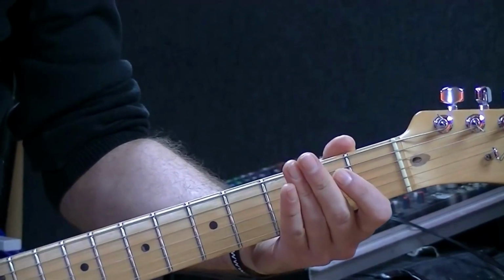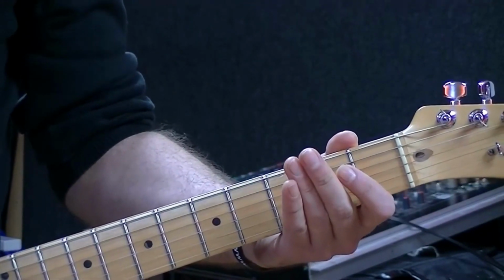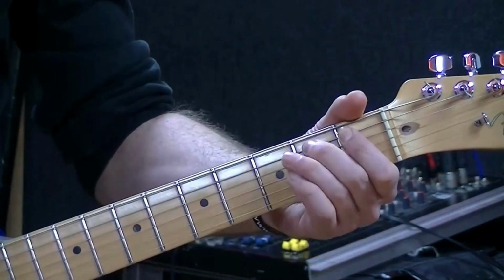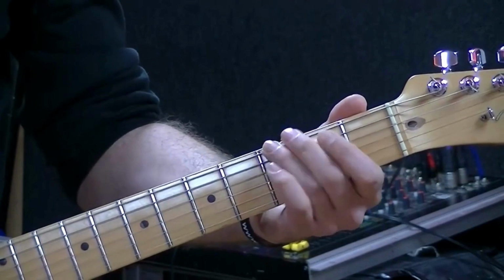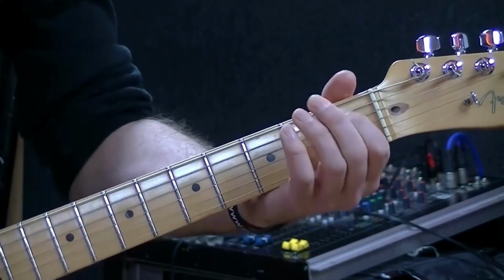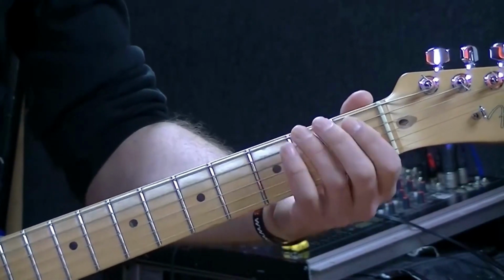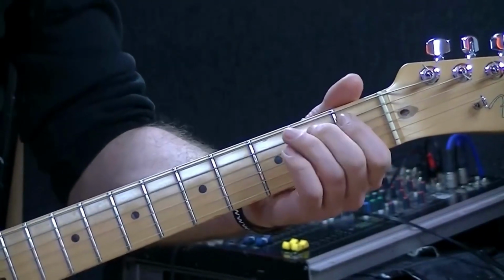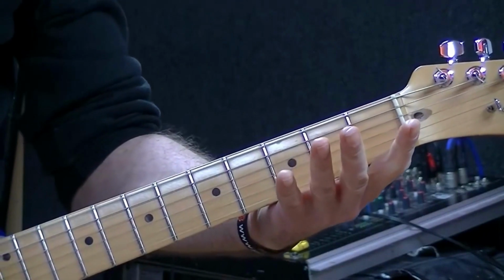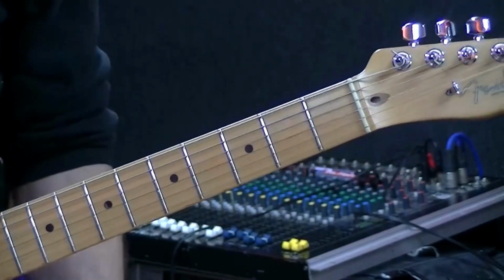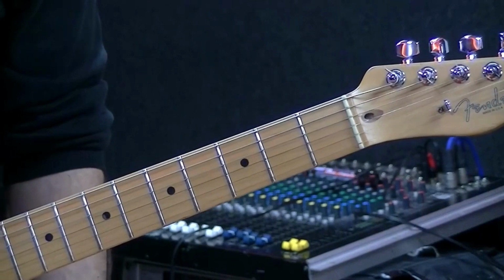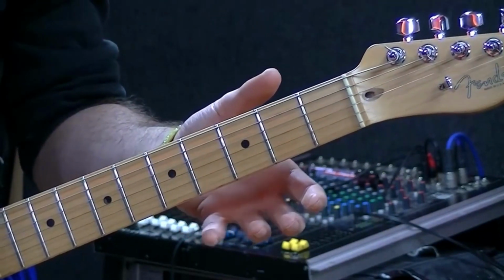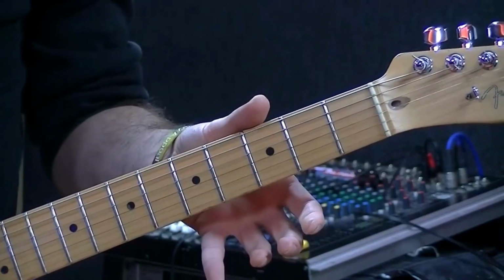But if I want to use the blues, I can make it sound slightly different. So I could do a riff using the blues scale. Okay, so just a couple of little ideas there, just to have a look at for future use. I hope that helps with the scales on your E minor pentatonic and your E blues scale.